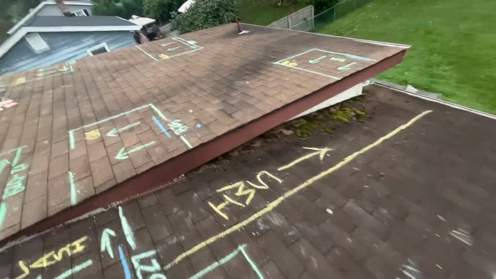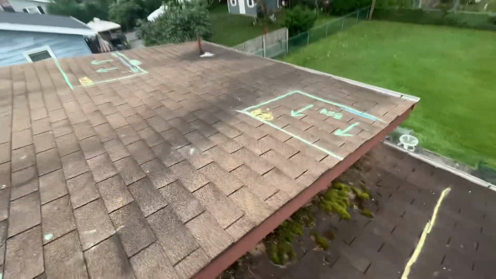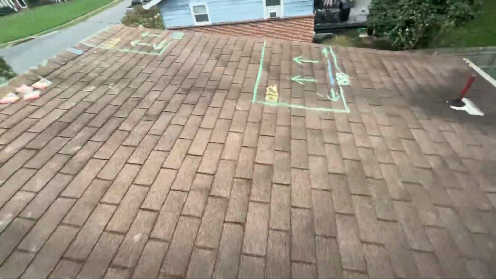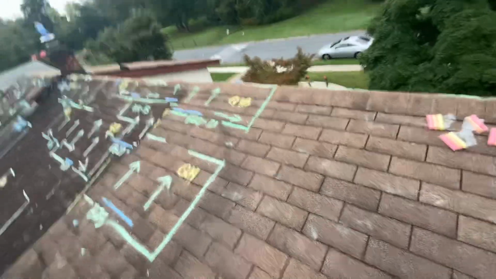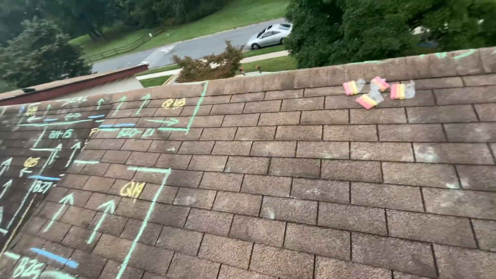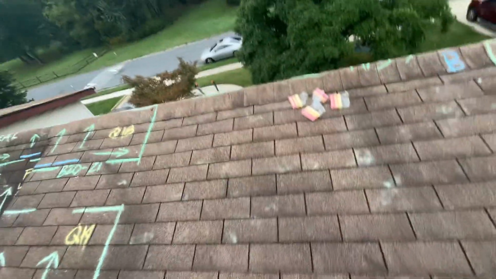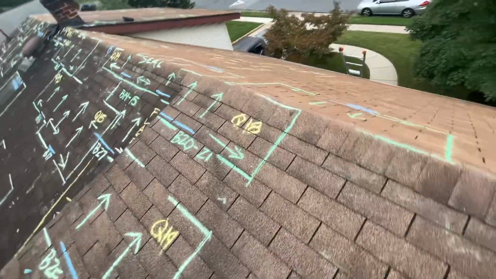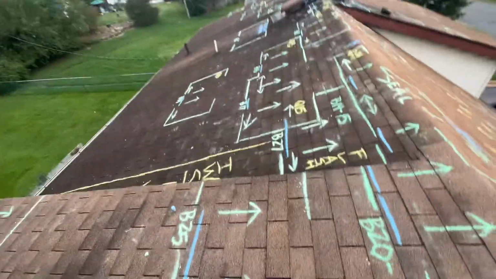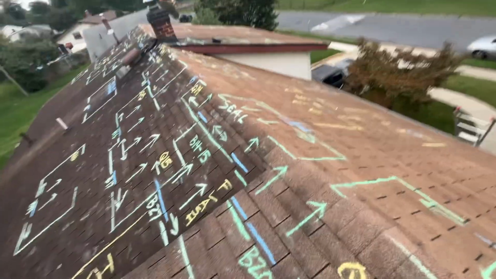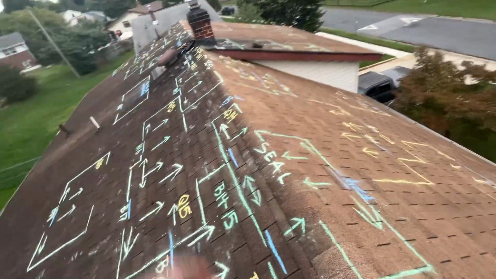I have been on a lot of roofs in my life. I've also been on a lot of roofs that are repairable. This is not one of them. This is not one of those cases where you can look at it and say otherwise, right? It's well over 20 years old. It's a 3-tab shingle with 2 existing layers underneath of it.